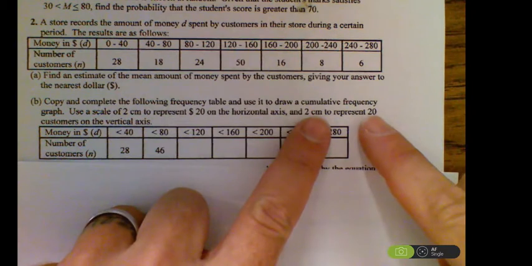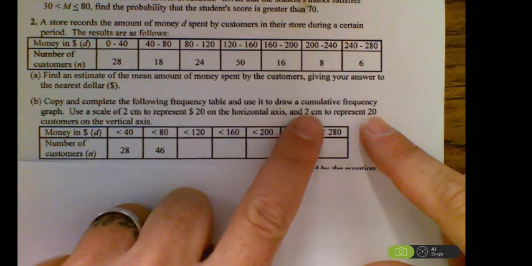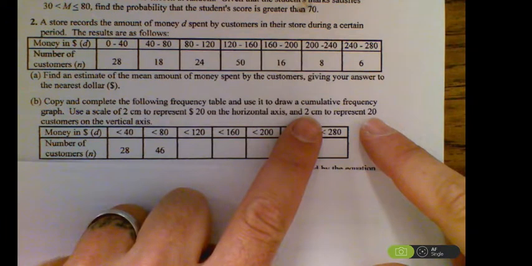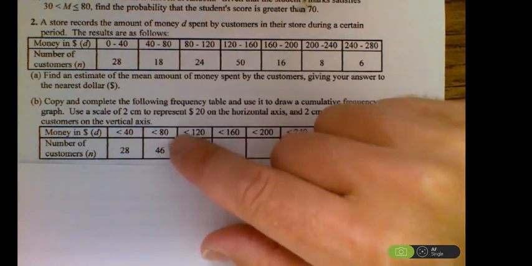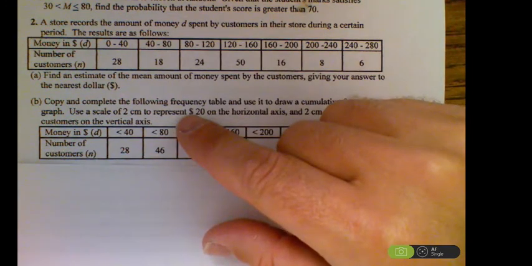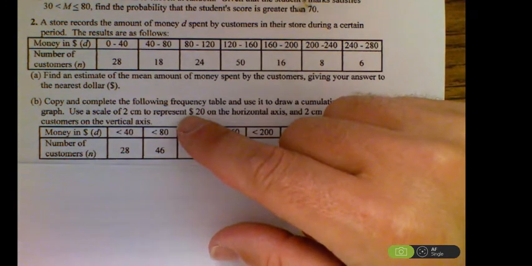Same thing with the other axis. Every centimeter would represent 10 customers on the vertical axis, or the y-axis. So that's how you would scale your graph. Anytime you're doing a cumulative frequency graph, there are a couple of things you would want to do.